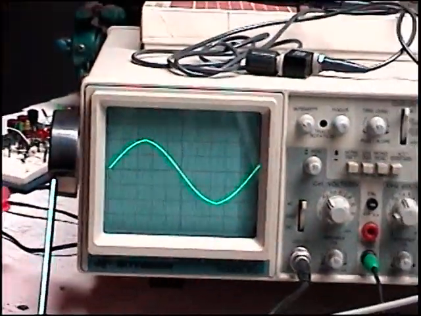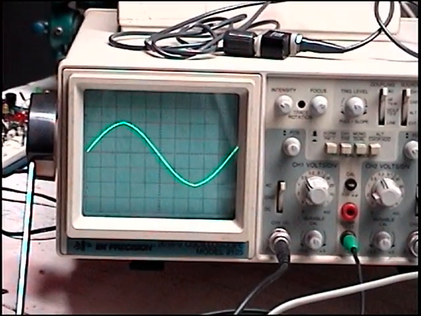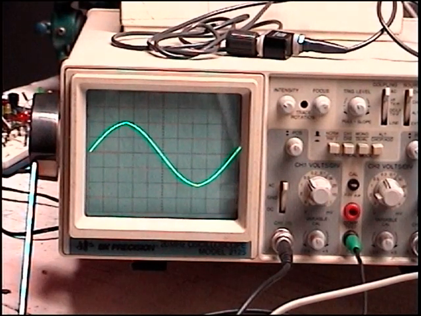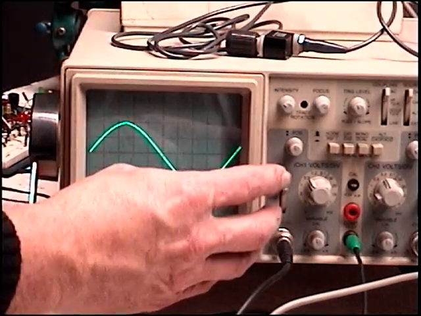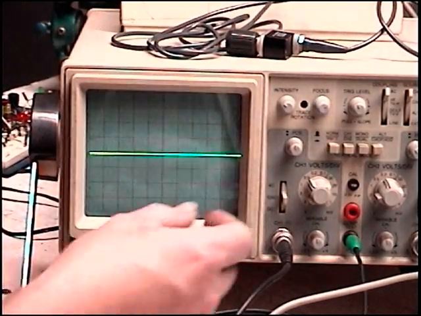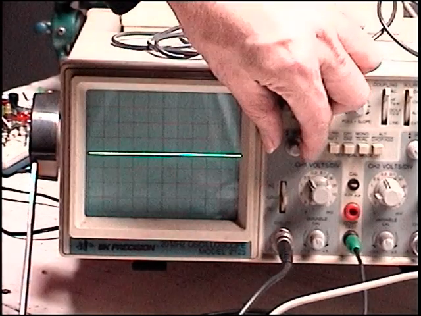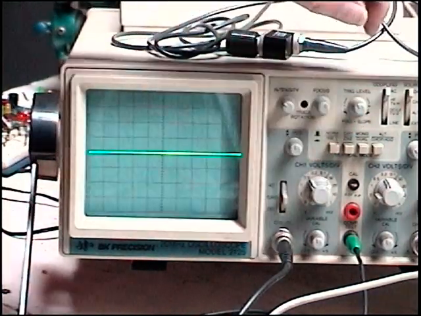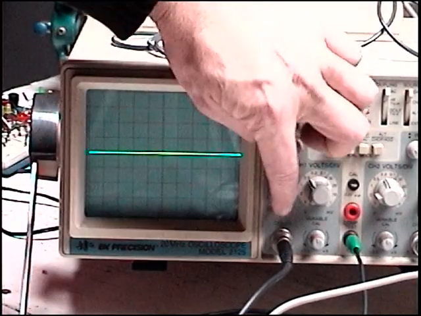And there's your waveform. You ground it, and you can do your position, X, Y. So we're going to put it right in the middle. Okay, turn that back on.